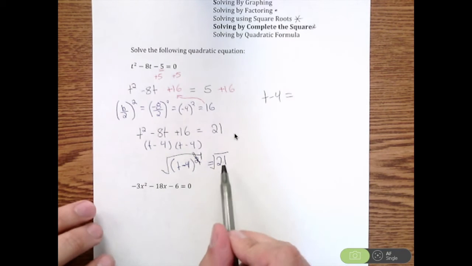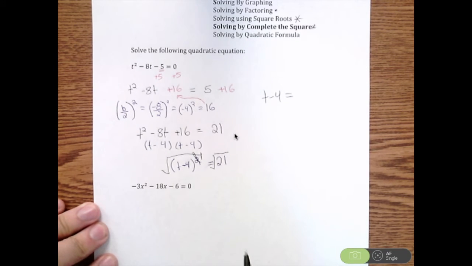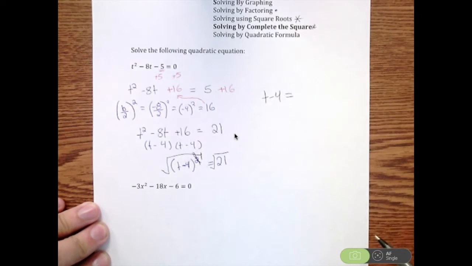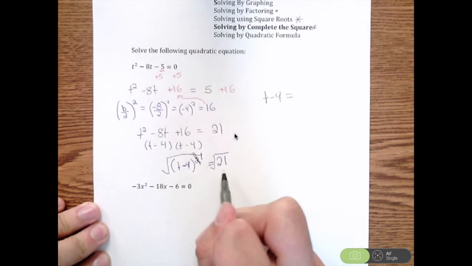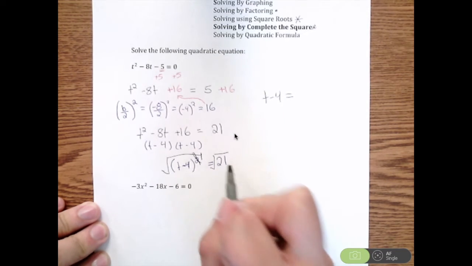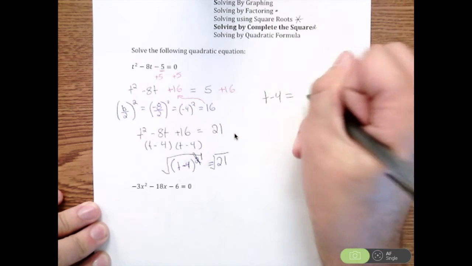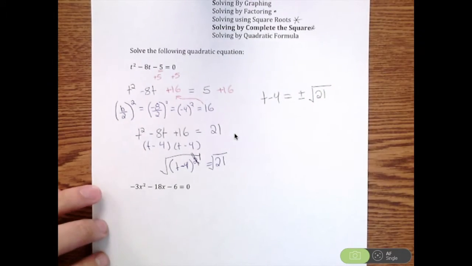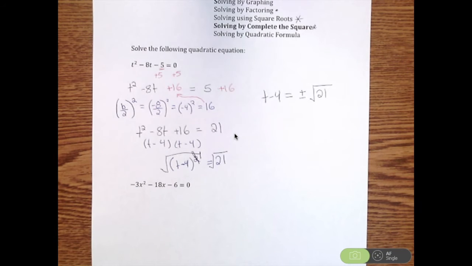So again, we want to go back to, can we simplify the square root of 21? You're trying to think of a number that we could take the square root of that can divide in here. You're not going to find anything. 21 is not something we can simplify as a square root, so I'm just going to leave it as positive and negative square root of 21.